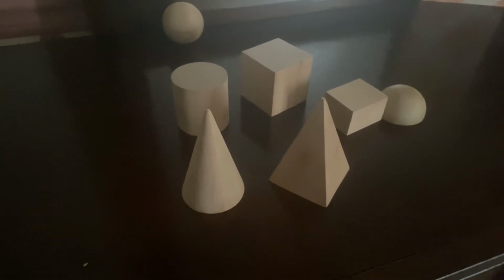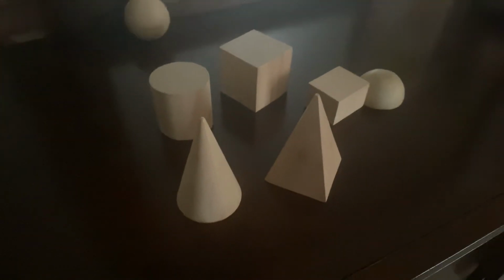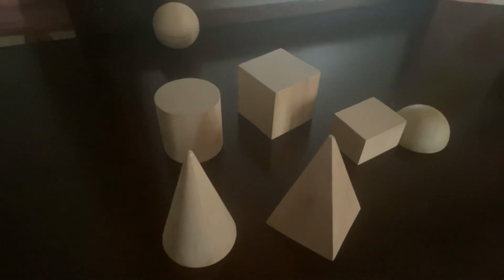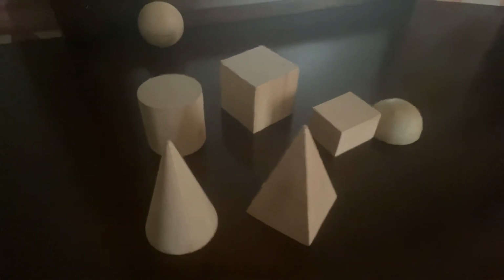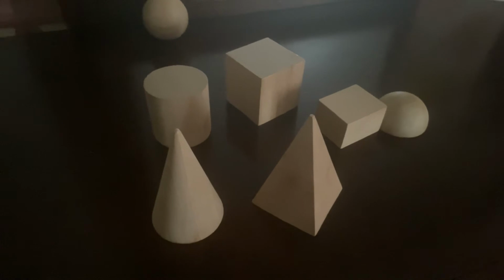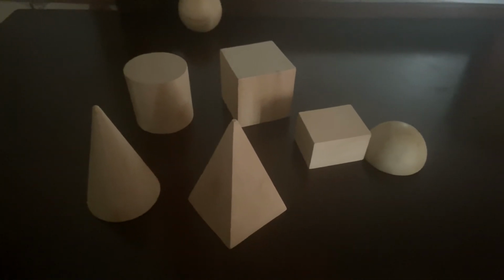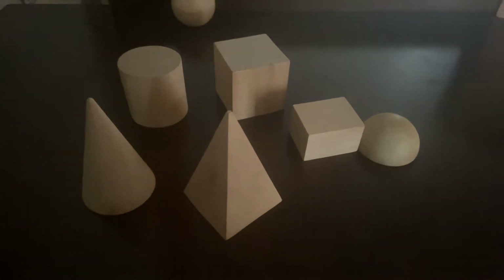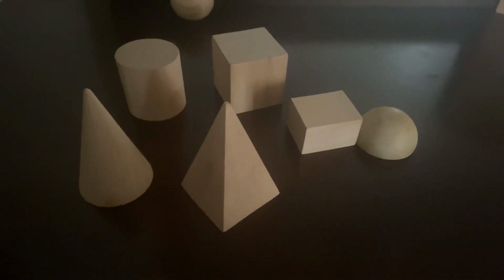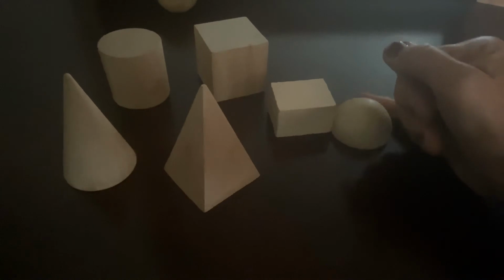Which one reminds you of the square? That one right there in the middle. And that's called, does anybody know? That's called a cube. Which one reminds you of a circle? Or a soup can, actually. Right there. Does anybody know what that's called? It's called a cylinder. All right, and then here we have our half circle.